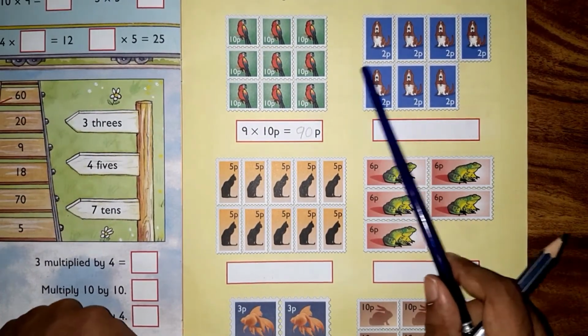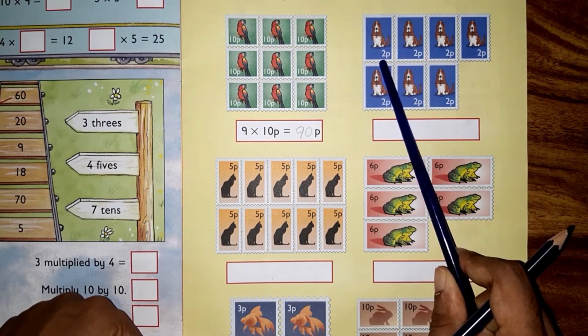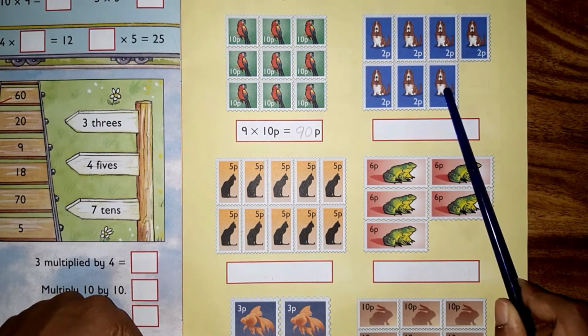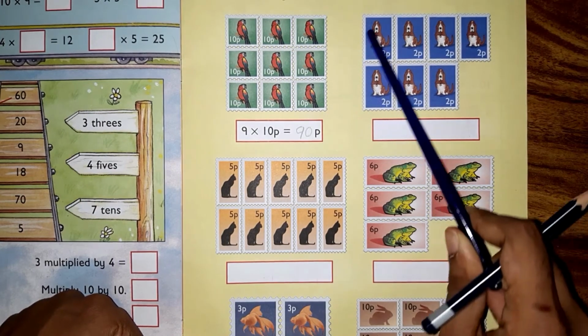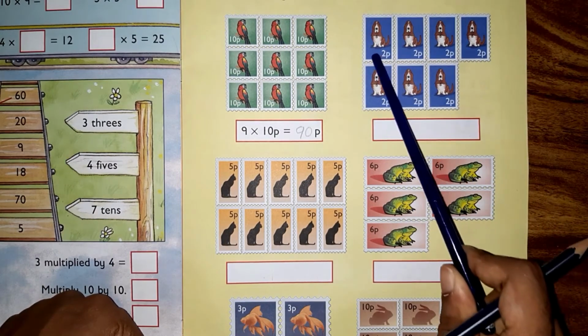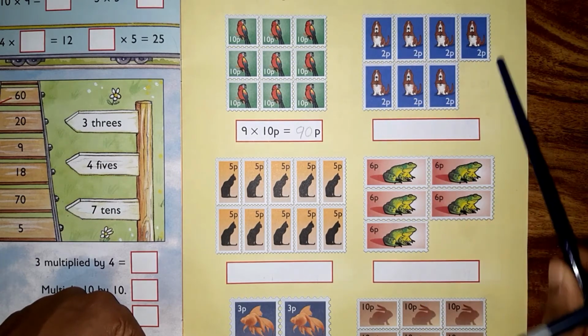Second one, one stamp is 2 pence, and there are 1, 2, 3, 4, 5, 6, 7 stamps. 7 stamps, 7 twos. Since one stamp has a price of 2 pence, there are 7 stamps.